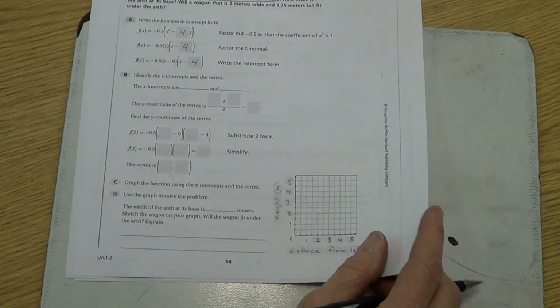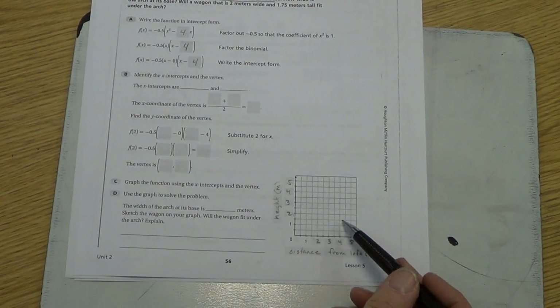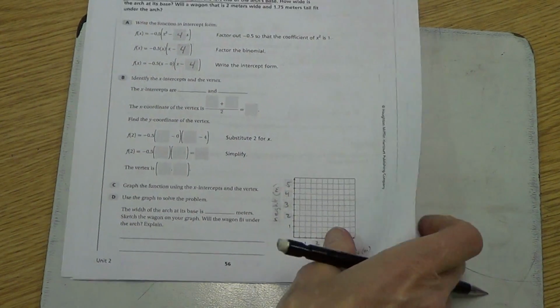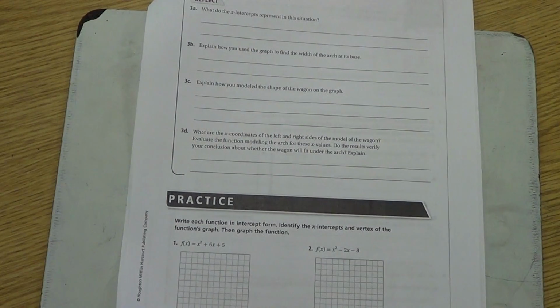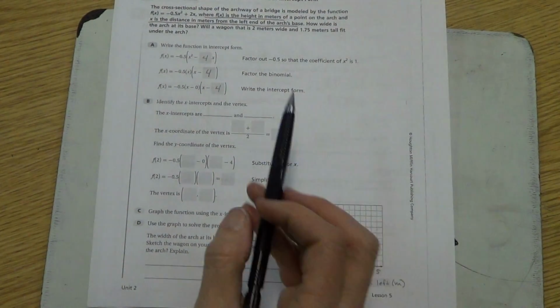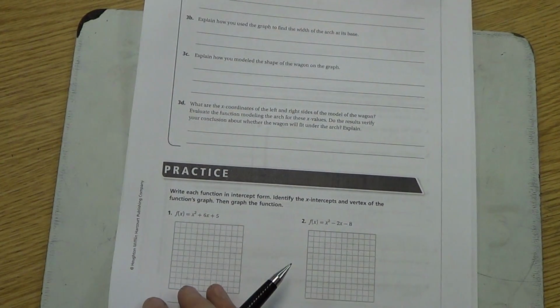How can you use this graph, once you have your parabola graphed, to find the total width? That's what they're wanting to know. Explain how you modeled the shape of the wagon on the graph. I would assume that you will draw it as a box since they give it as a rectangle. But you can explain more. You may even color it or something.